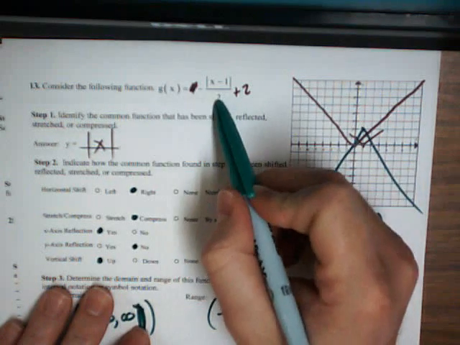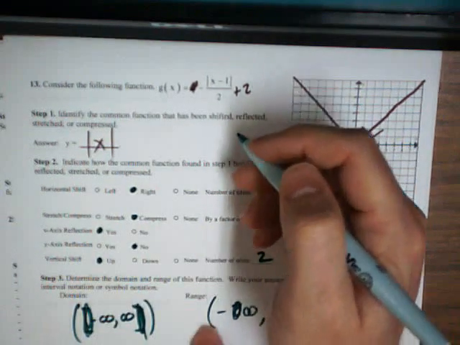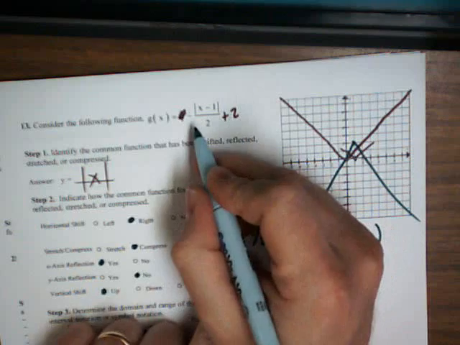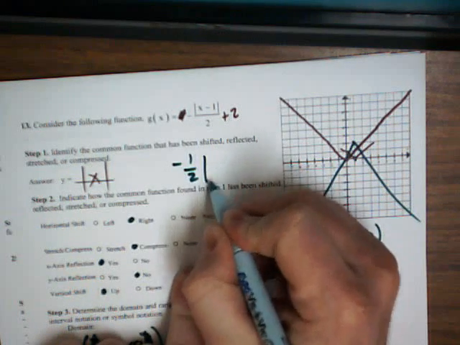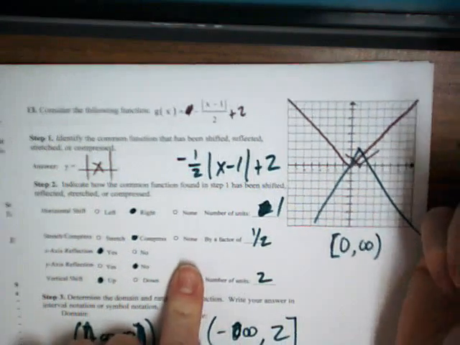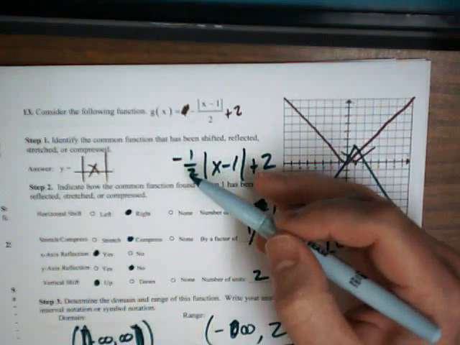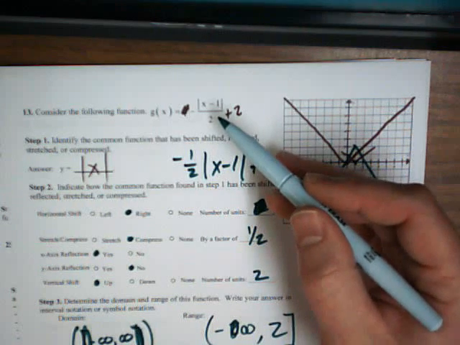I got it because it was over 2. So the question was, where did I get the 1/2 from? You could rewrite that as negative 1/2 absolute value of x minus 1 plus 2. You see how you have a 1/2 out here? Multiplying by 1/2 is the same as dividing by 2.